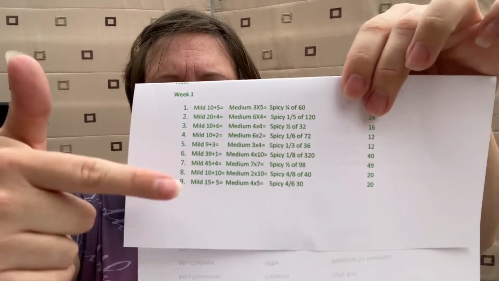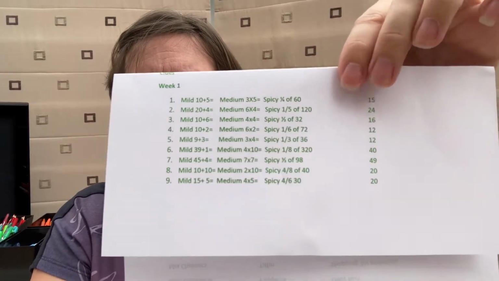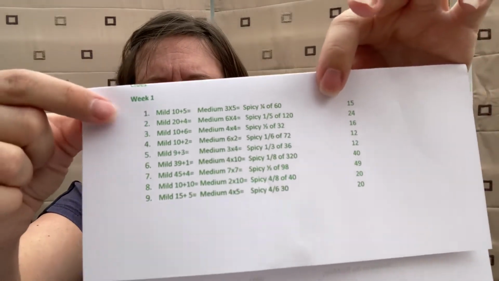I'd broken it down into mild, medium and spicy. I hoped that some of the children in primary 2 and 3 would be able to go perhaps above the century, or the decade in tens, or within the decade. I tried to make it within the decade as much as I possibly could. So clues like 20 add 4 or 10 add 2 were the mild challenges. There are some children all the way up the school who are comfortable there, and that's where they'll go to.